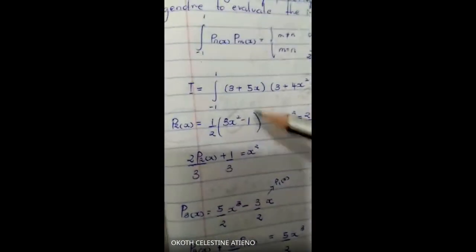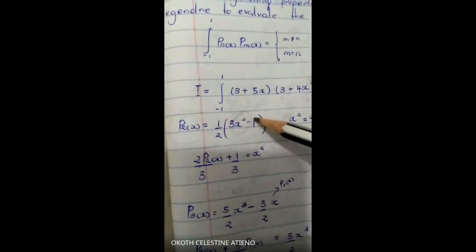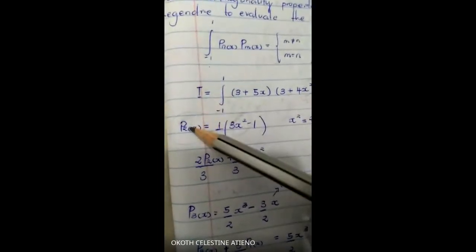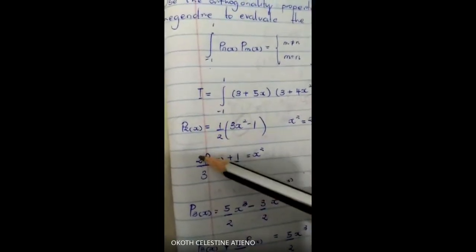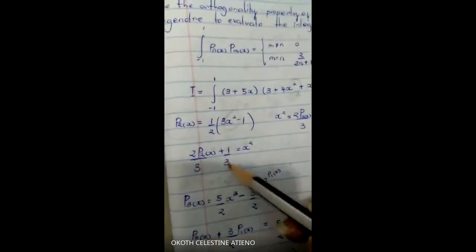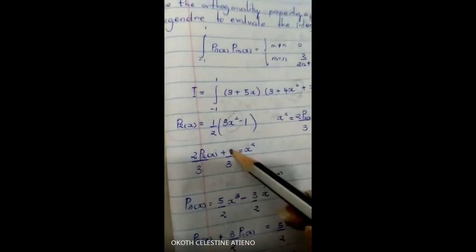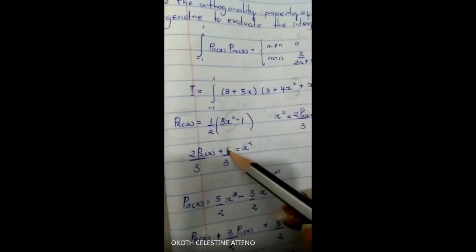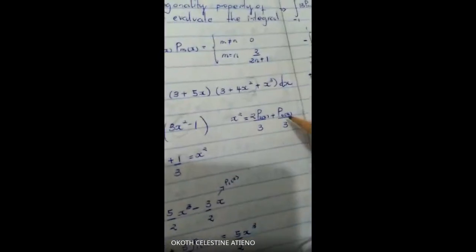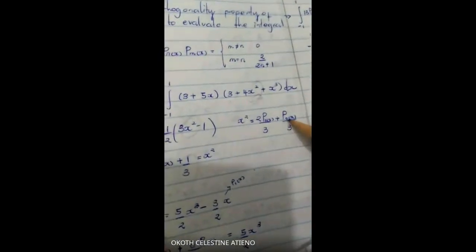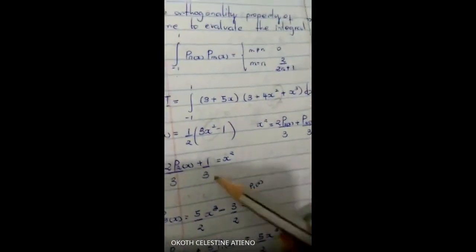So this is just now arithmetic. I'll make this one the subject. So I'll bring this here to be plus, and then I divide by 3 everywhere. But now you realize this is 1 over 3. Again, this is not a Legendre polynomial here. So 1, I know it is P0 of x. So I'll say P0 of x over 3. Don't use 1 over 3.